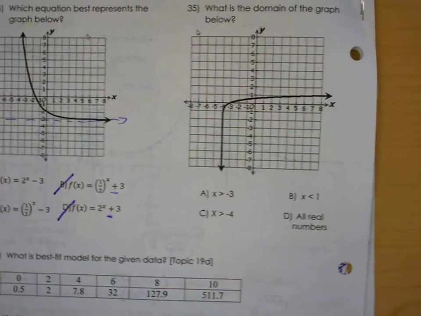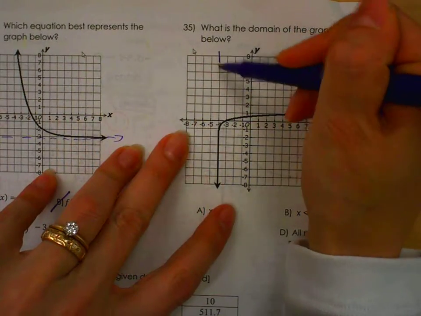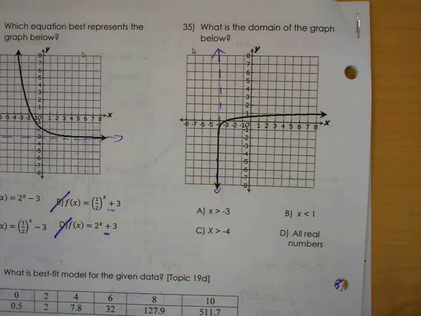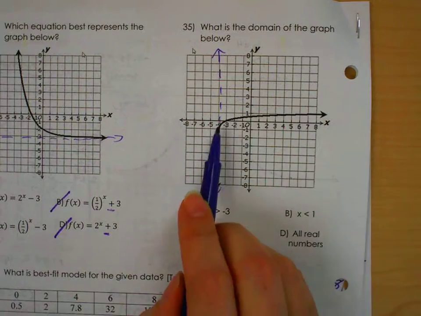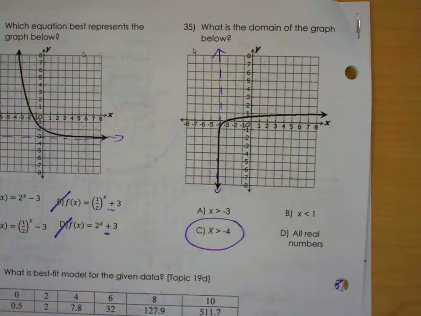So last one, what is the domain? Well, my domain is x values. And this one has a vertical asymptote at negative 4, which means it's never going to touch negative 4, and it can't be negative 4. It's going to be everything to the right of negative 4. So it's going to be greater than negative 4.